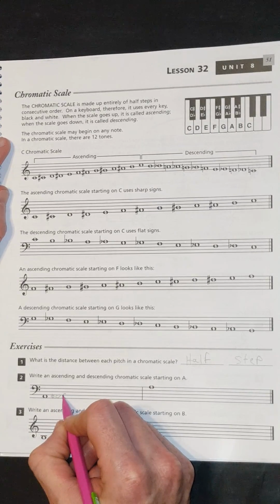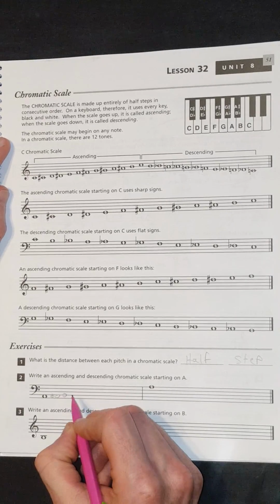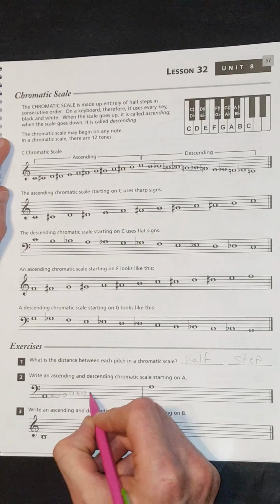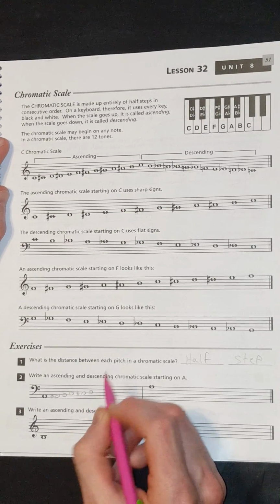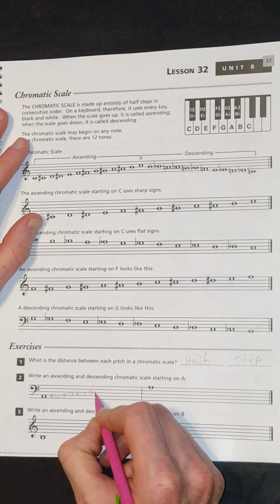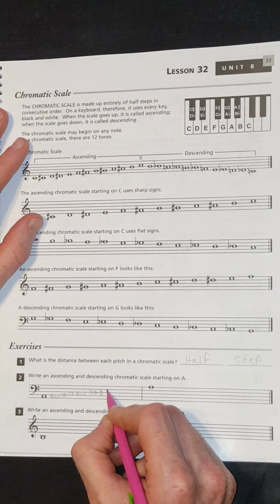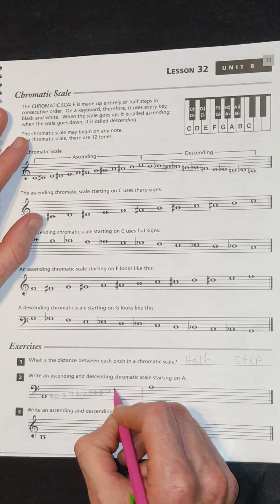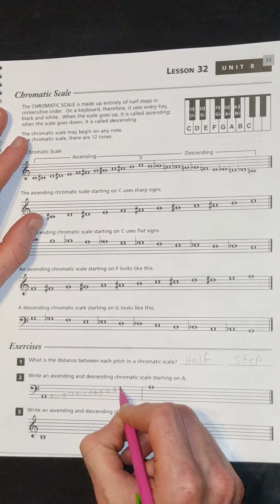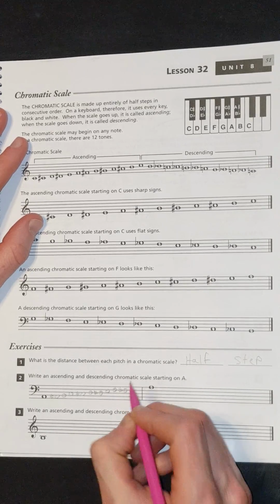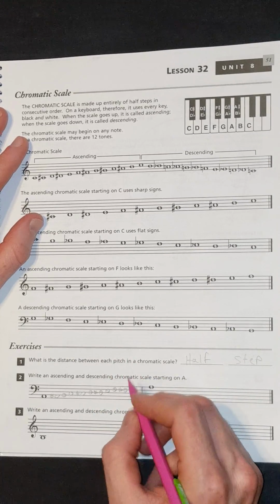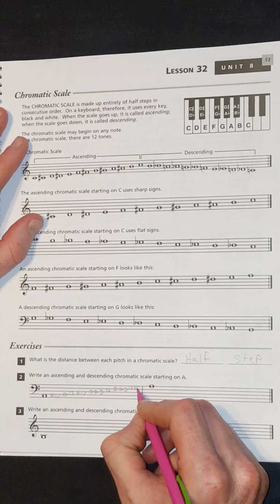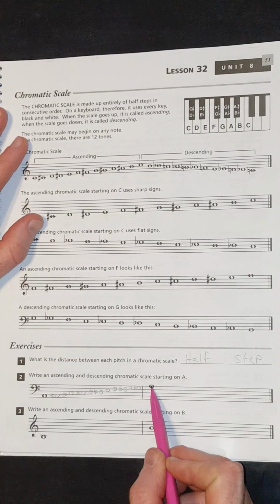Then we're going to go up to B. Then C, C sharp, D, D sharp, E. E sharp, no, we're going to go F, F sharp, and then G, and G sharp. And then we're back up to A right there.